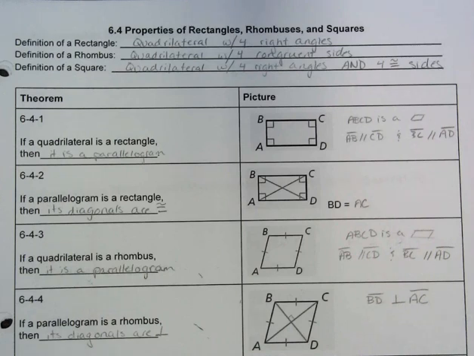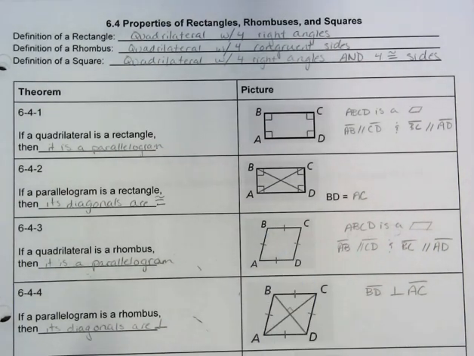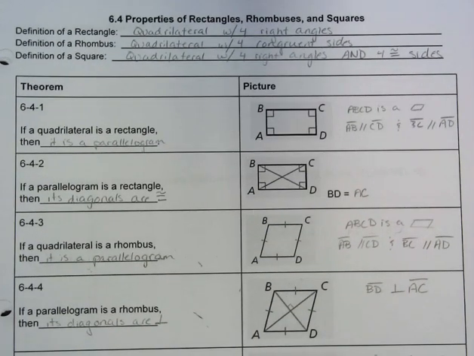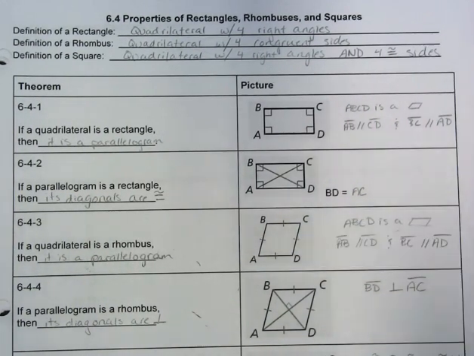So remember, rhombuses have 4 sides that are all the same length. Here's a picture. ABCD is a rhombus. All rhombuses are also parallelograms because of the condition that if opposite pairs of sides are congruent, that's a condition for a parallelogram. So again, rhombuses then have all the properties of parallelograms. But they have some additional ones too.